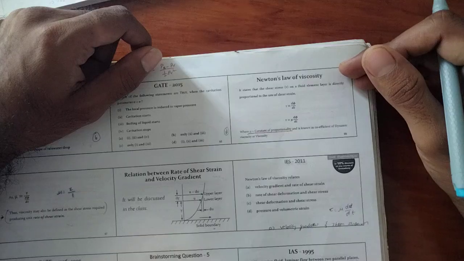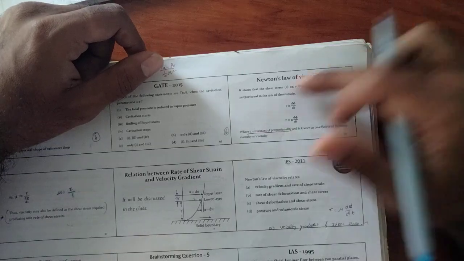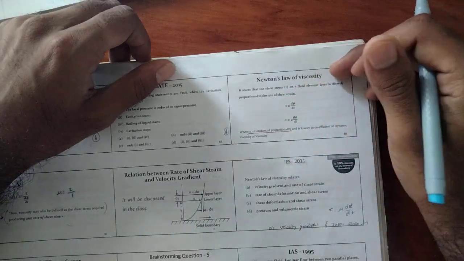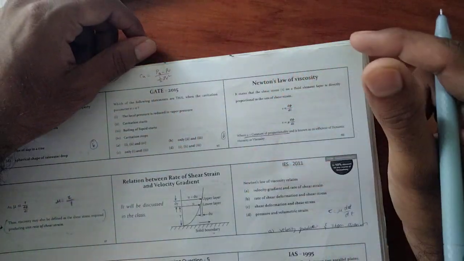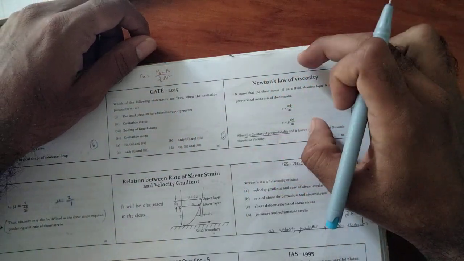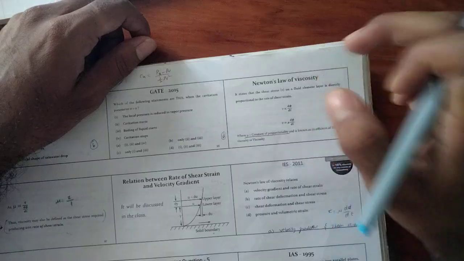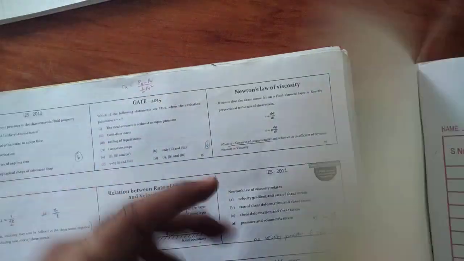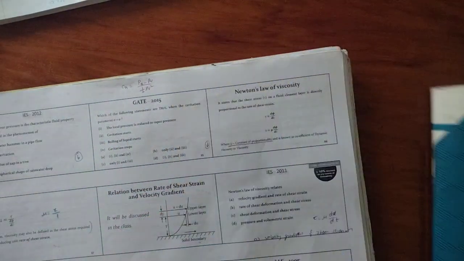So in the second video, I'm going to cover Newton's law of viscosity. In Newton's law of viscosity, A equal to B means there should be a relationship between A and B. So why is Newton's law of viscosity most important in fluid mechanics? Let me explain in a simple format so you can have a good understanding of it.